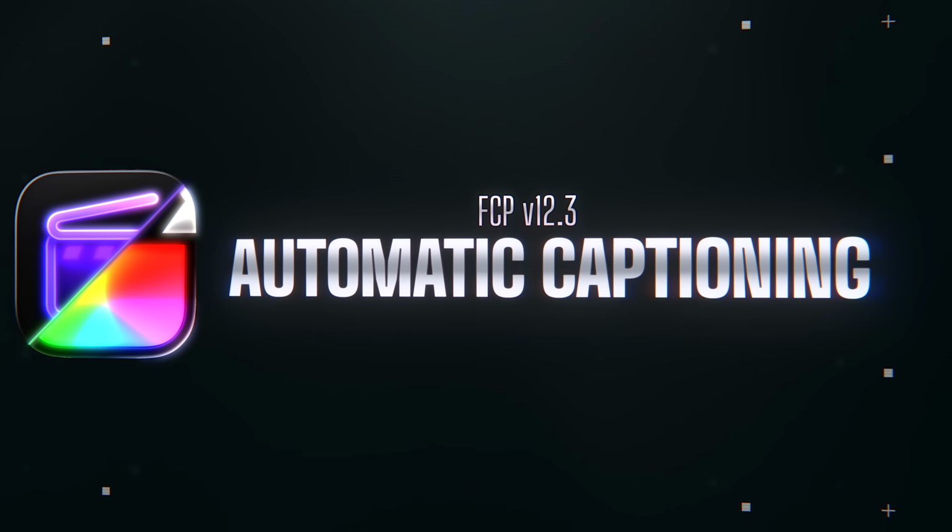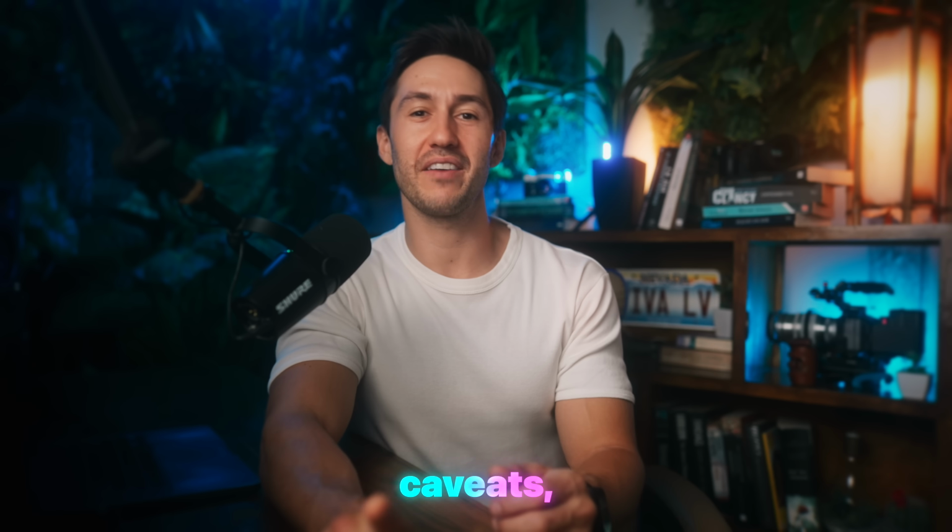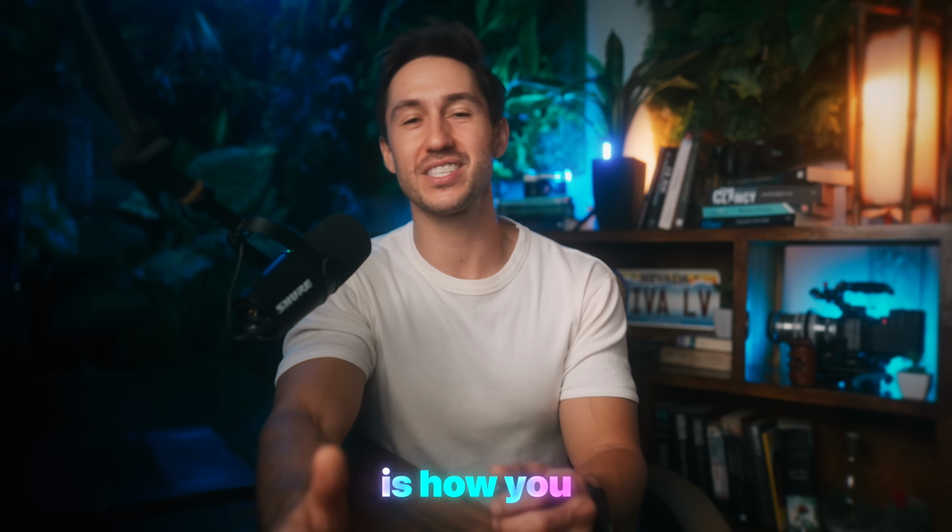Apple has finally done it. We have automatic captioning in FCP. It only took about a million years, but oh boy, am I so happy that it's finally here. There are a few caveats though, so stick around, but here is how you create them.